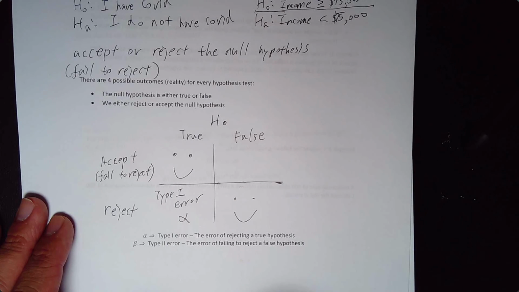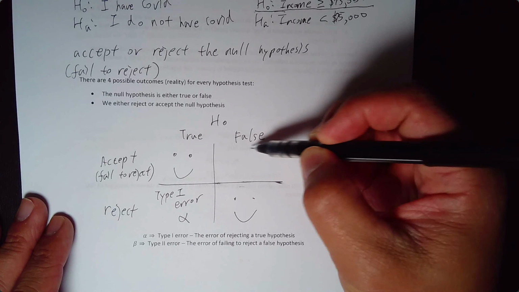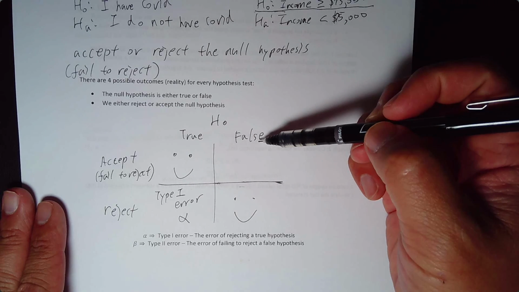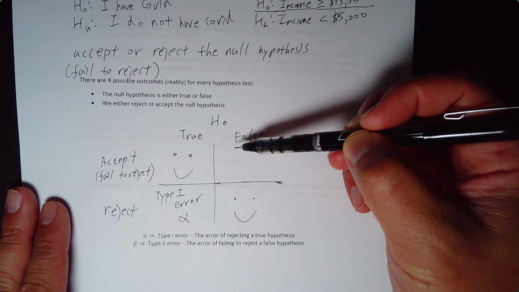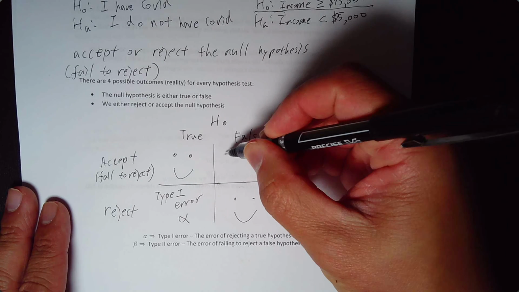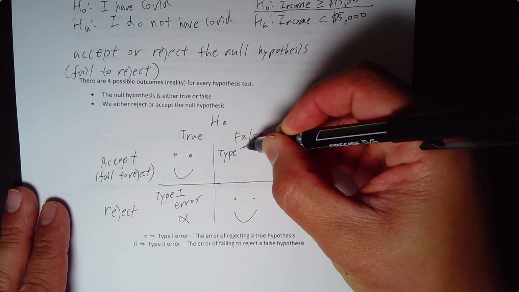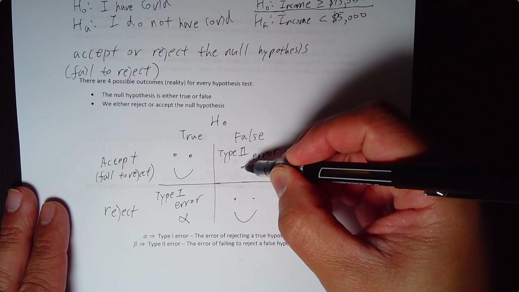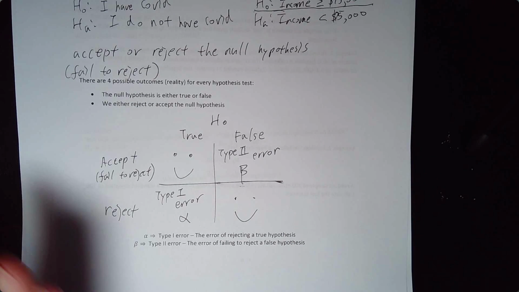Okay, now what if it's a false hypothesis that you should reject but you fail to? So you didn't reject the false hypothesis. Now in this case, we call this a type 2 error. Okay, and we will indicate this probability with the Greek letter beta.